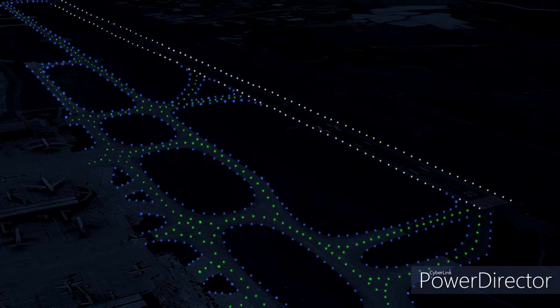Taxiway lighting is designed to provide pilots with information and guidance during the taxi to and from the runway. It will consist of centerline lights, edge lights, guard lights, and stop lights at holding points.